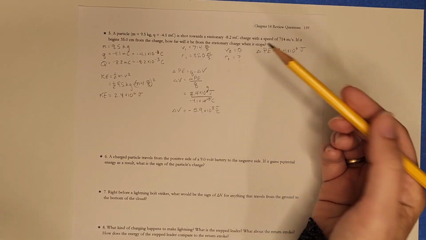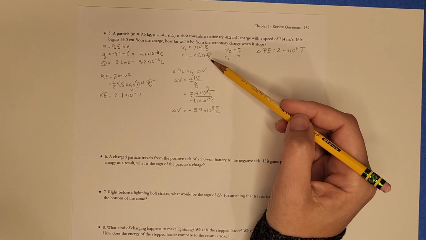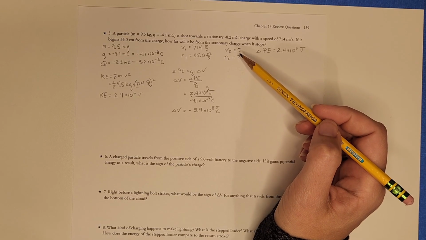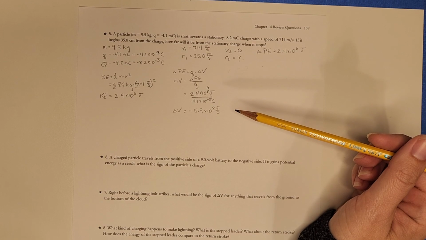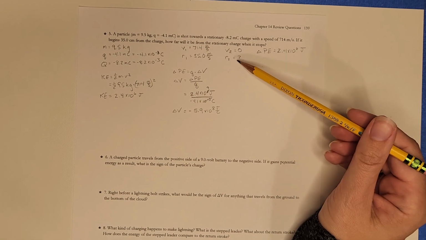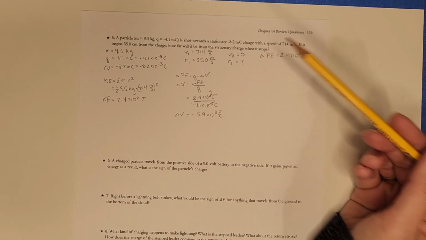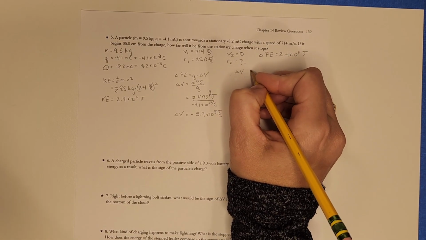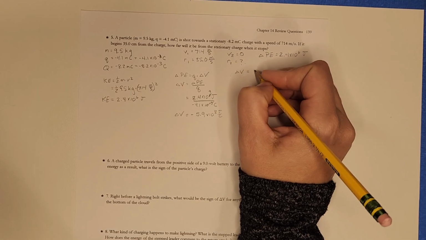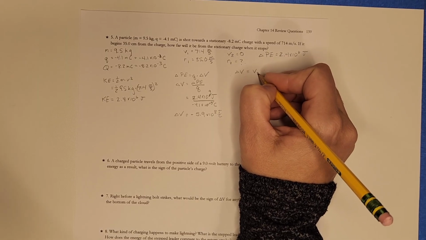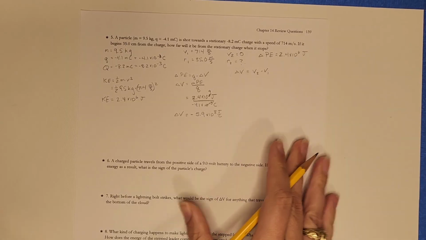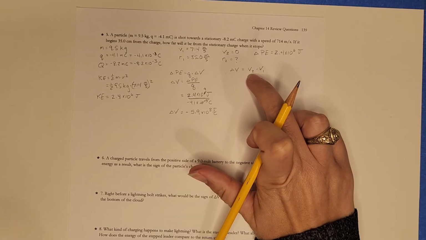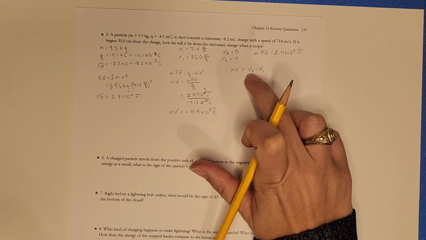Now to get the second radius, we need to determine each of the electric potentials and then solve for radius. Our change in electric potential is V2 minus V1, so we need to determine V2.